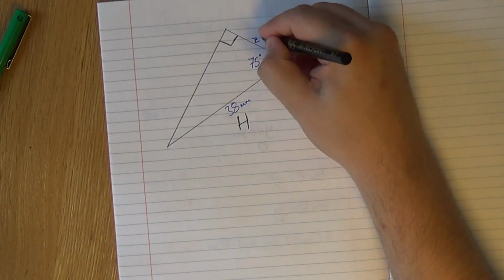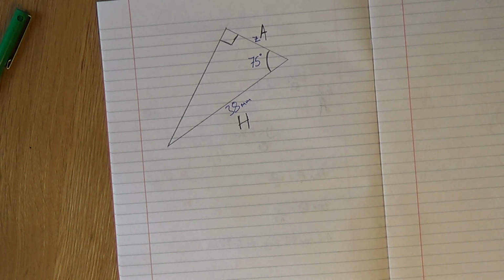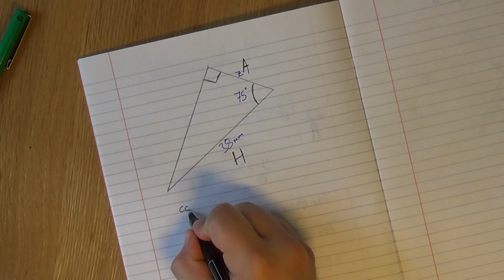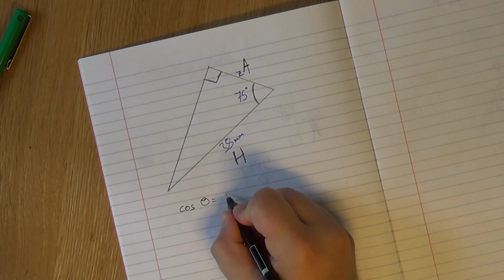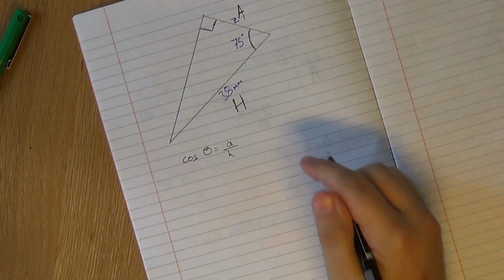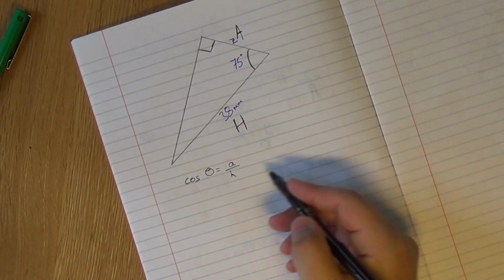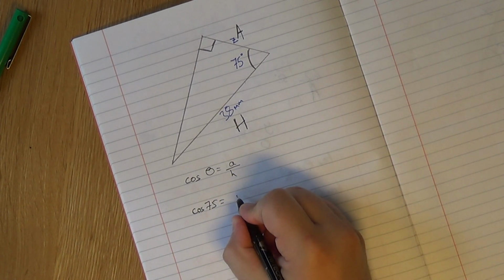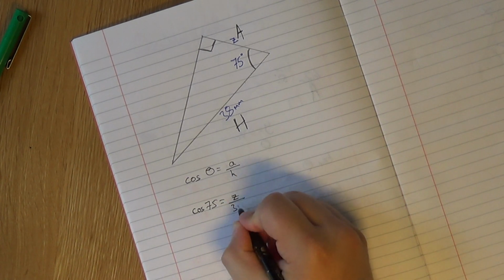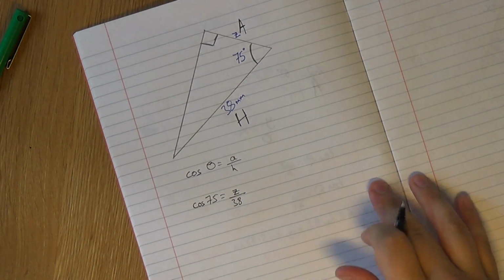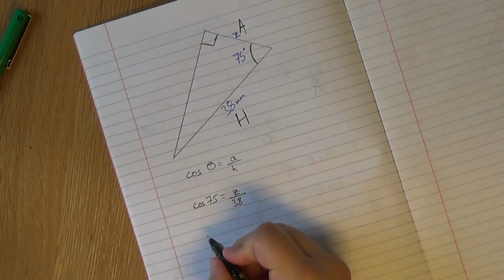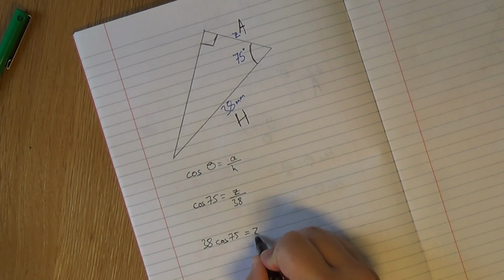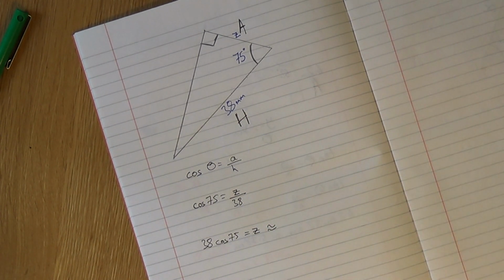This length next to the angle is called the adjacent, and if you've learnt them, you know that A and H are linked by cosine, so the cosine of an angle is A on H. So using the values from the question, cos 75 is Z over 38, and some very simple algebra to undo the divide by 38 is to times by 38. So 38 lots of cosine 75 is Z, which is roughly whatever your calculator says it is.